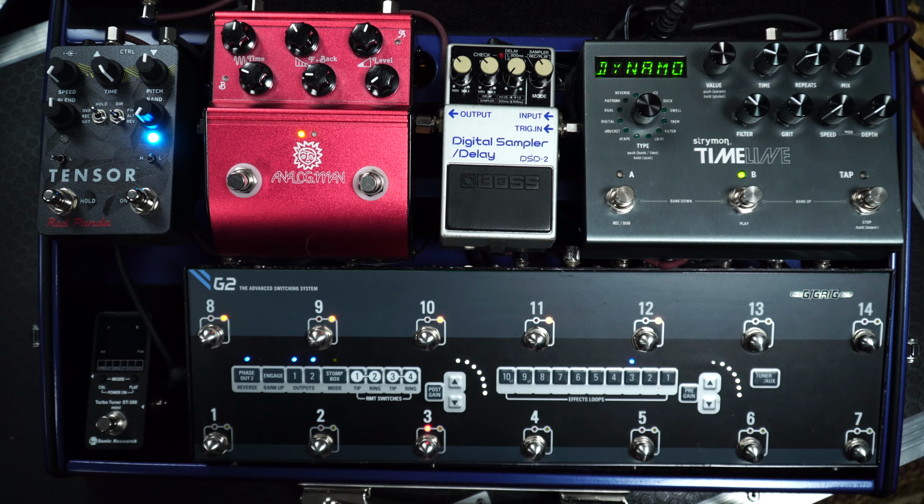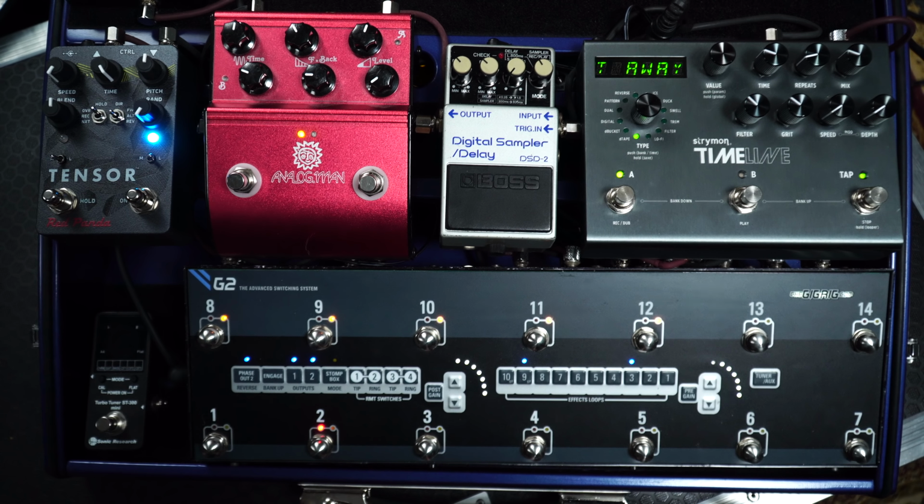So now if I go back to a different preset, and go back to that same preset, by simply going to the preset that you want to enter on G2 and then programming the sound that you want to recall on Timeline and then saving it in that location, that's a really easy way to do it.